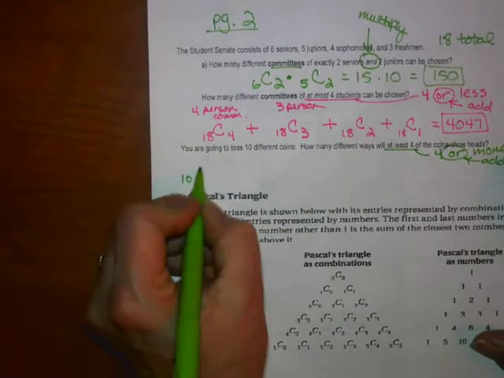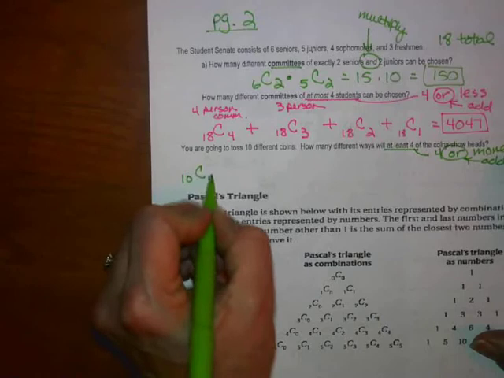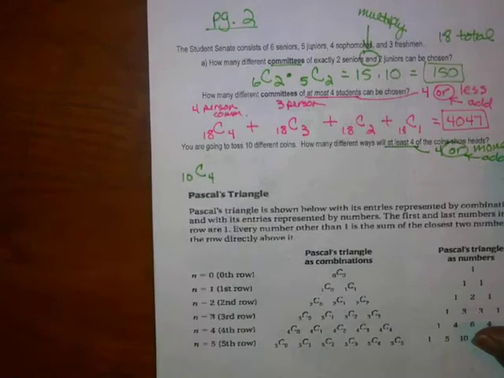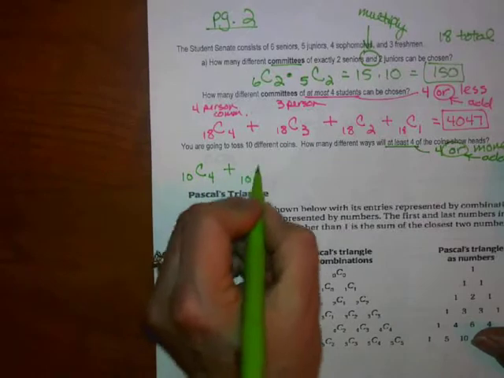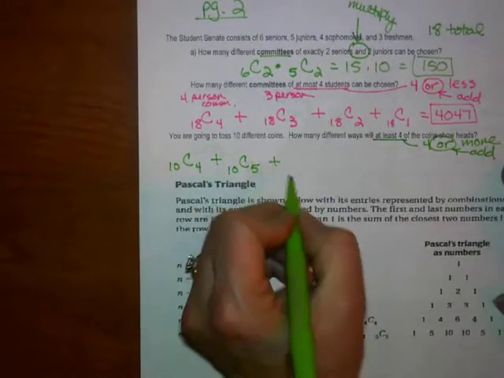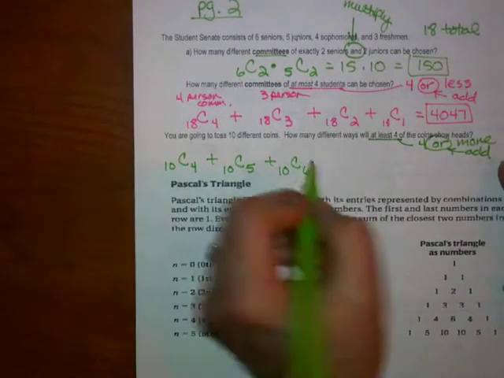So I've got to start with the 10 tosses. And I'm going to start with the smallest number this time. Let's do 10 choose 4. Okay, so next time I'm going to say, all right, in 10 tosses, how about 10 choose 5? This time 5 of them will be heads. And then there's also the possibility that 6 of them will be heads out of the 10 tosses.